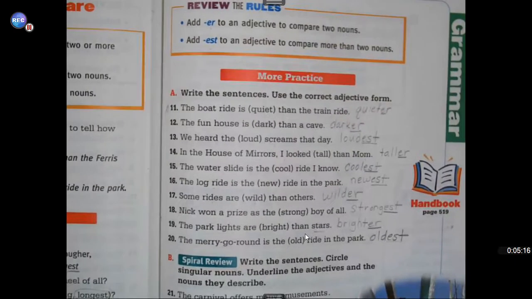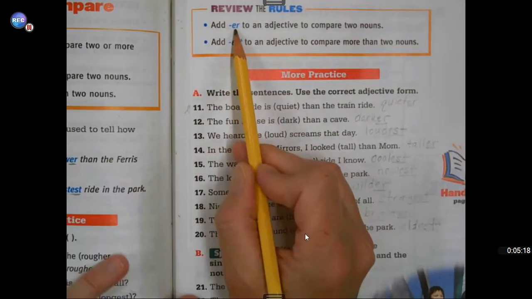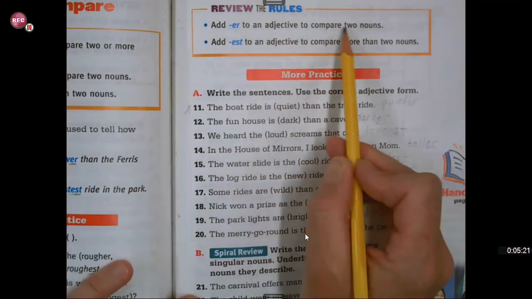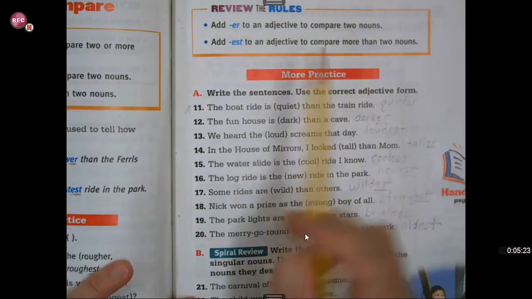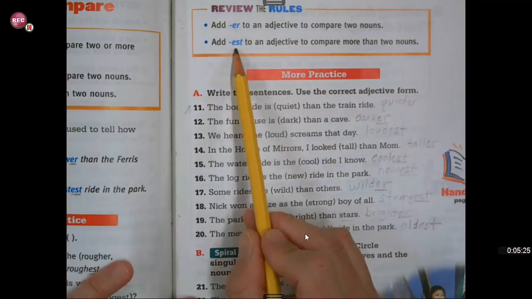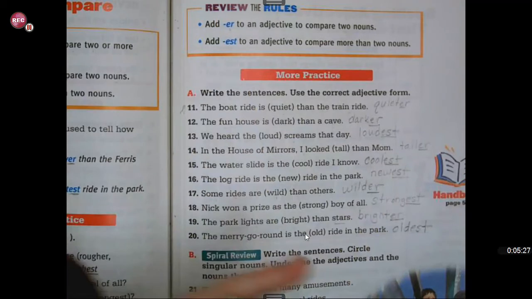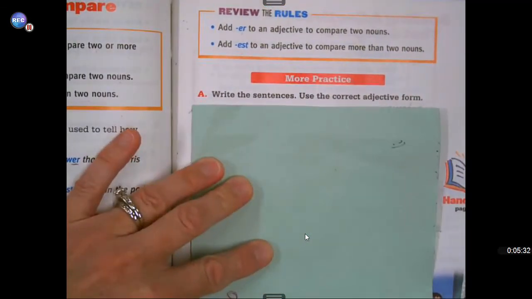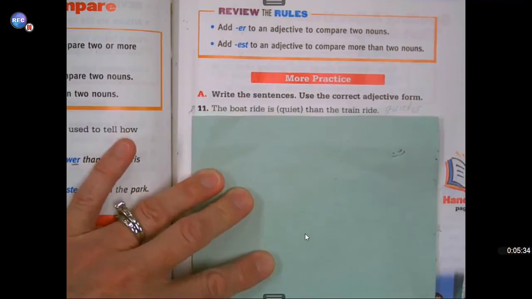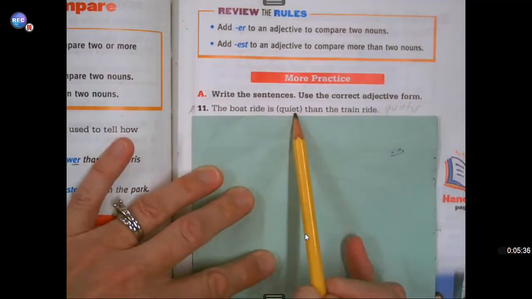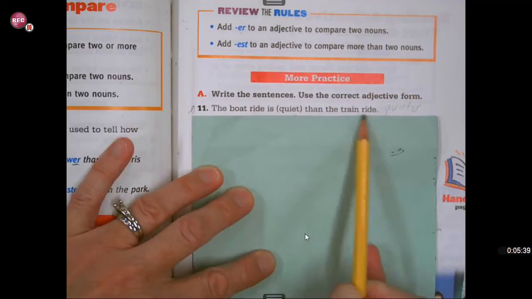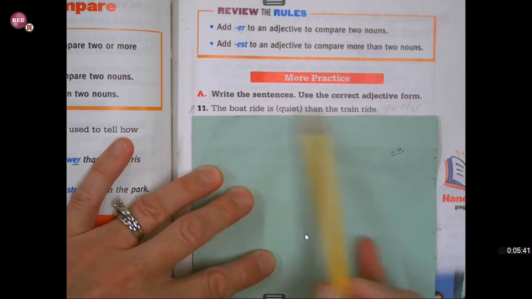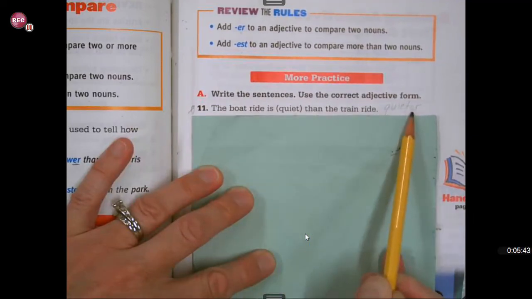Okay, let's look at page 405. Let's review the rules again. You're adding er to an adjective when you're comparing just 2 nouns. But you add est to the adjective when you compare more than 2 nouns. So the directions say, write the sentence, use the correct adjective form. Number 11, the boat is quiet than the train ride. So since we're talking about just the boat and the train ride, we're going to use er for quieter.